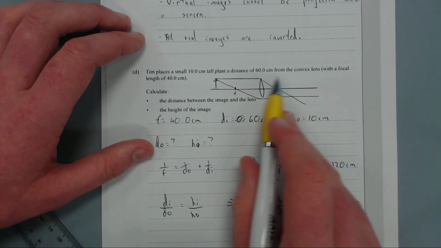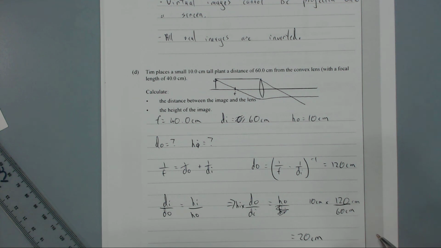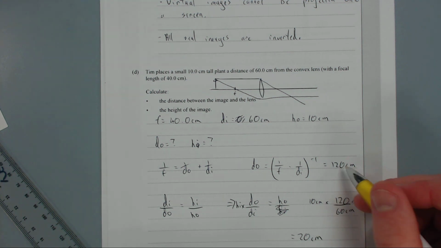They've given me 3SF for everything, so this needs to be 20.0 centimeters, and that is 3SF as well. I'll better double check, yeah, that's it.